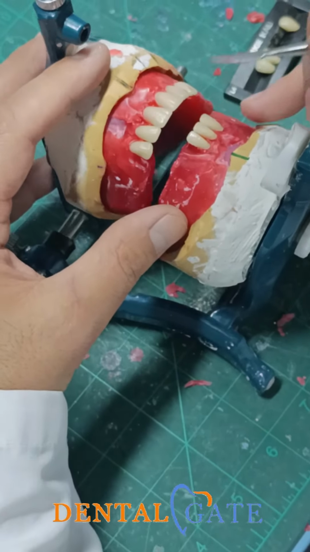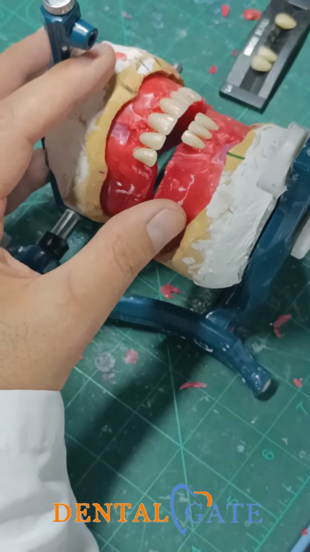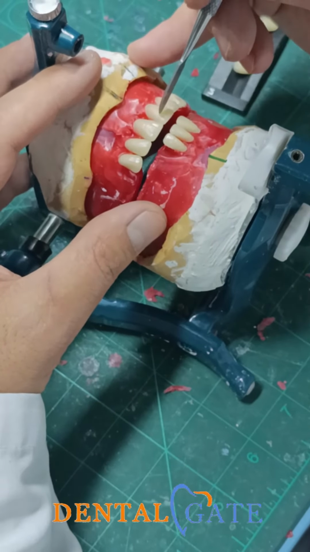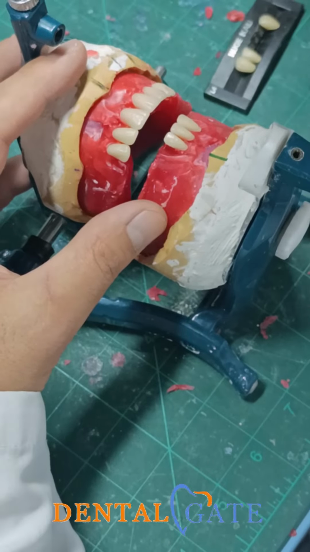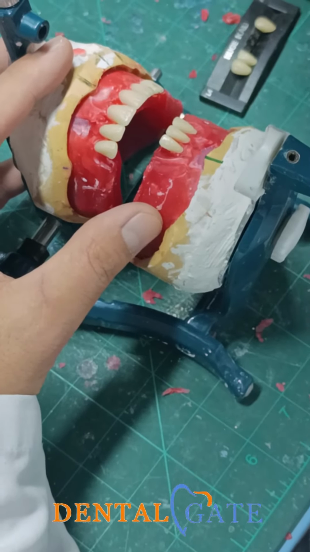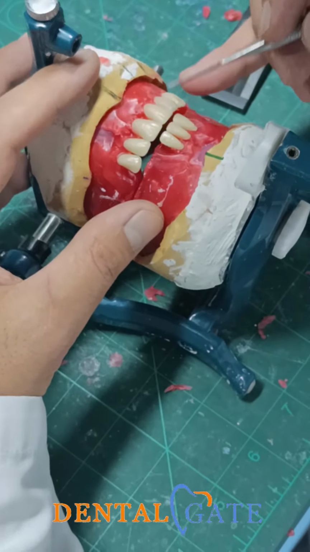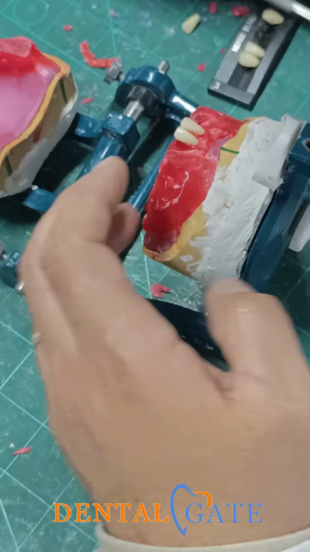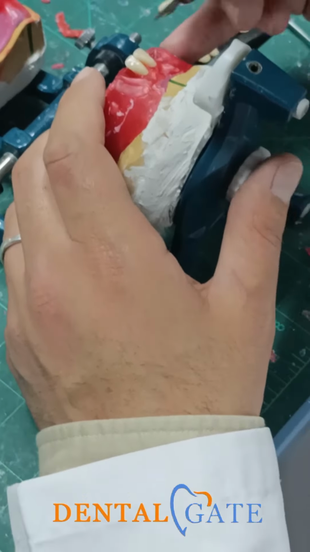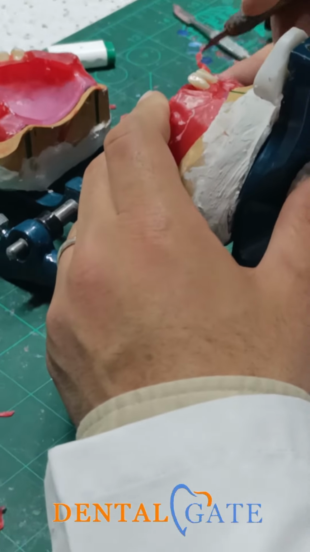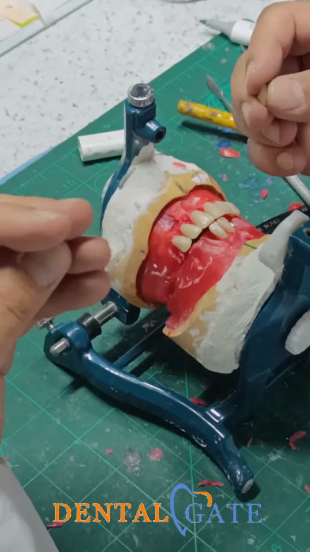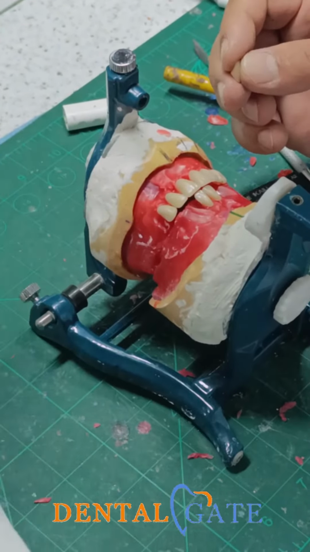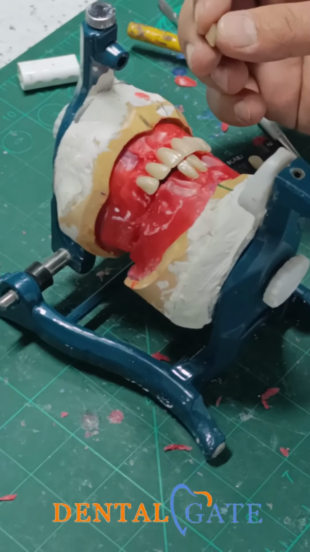Now, the normal principle: I need to make an overlap for the upper teeth to 2 teeth for the lower. This is the normal principle, okay? What do you mean by 2 teeth? Yes, the upper central and lateral? Yes. I mean one lower tooth should be occluded with the 2 upper teeth.